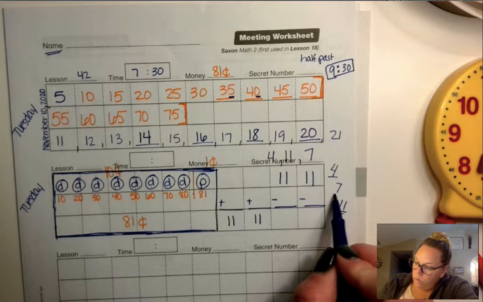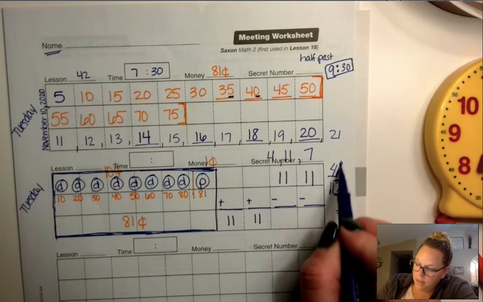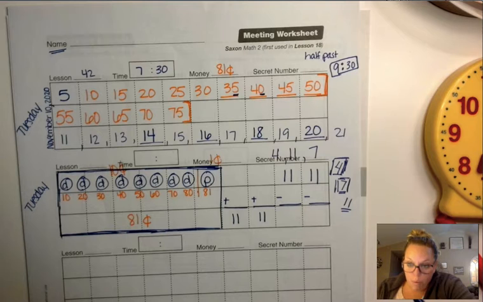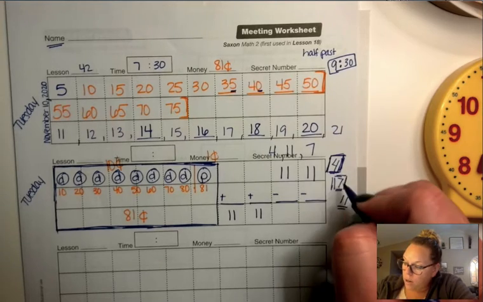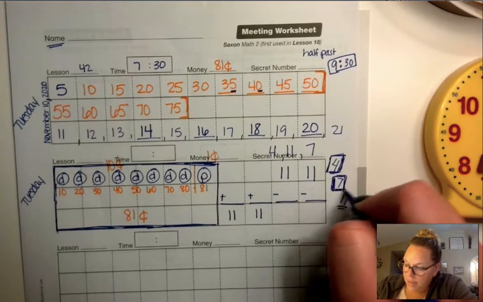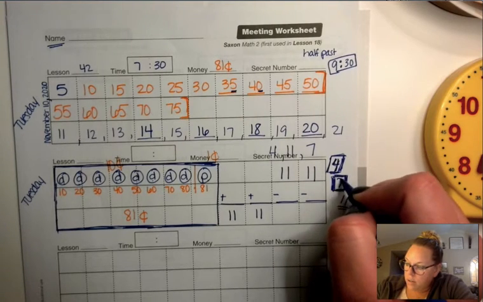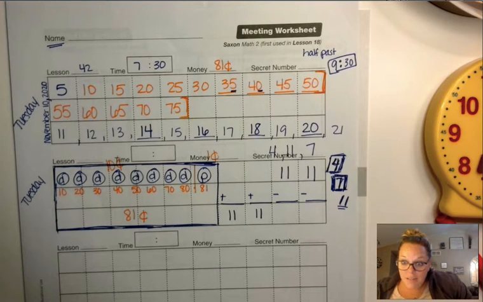Now these are the only 2 other numbers I can use. I can't use anything else except for 4 and 7. I can't choose to use 9 and 2. I can't choose to use 8 and 3. I can't choose to use 5 and 6. My only number choices are 4 and 7. Okay, some of us have been trying to use other numbers. You cannot. 4, 7, and 11 are the only numbers we can use here for this fact family.